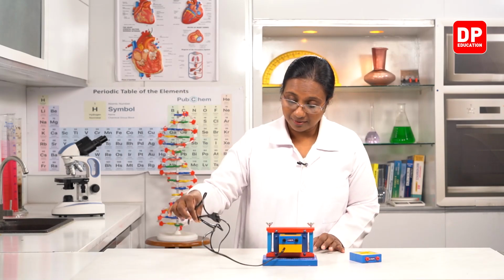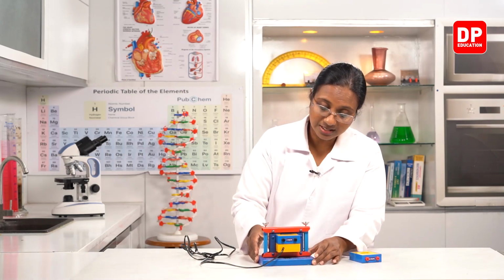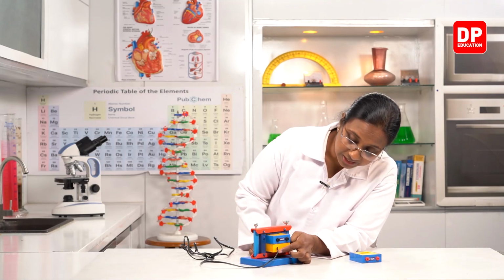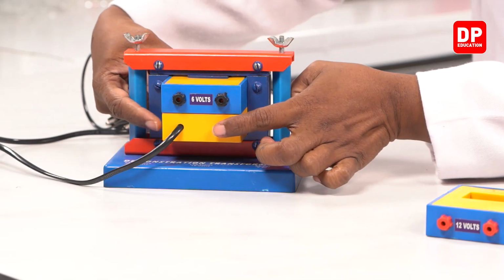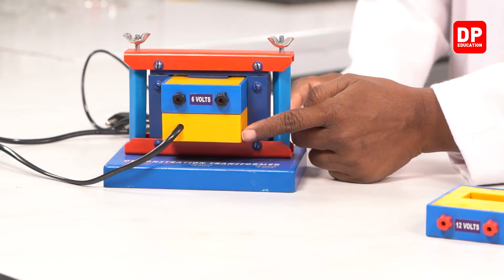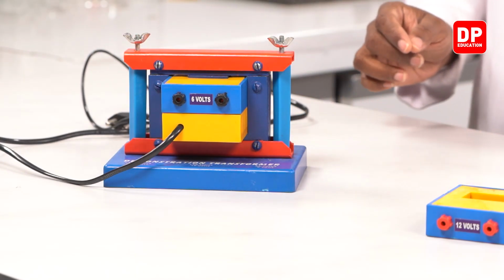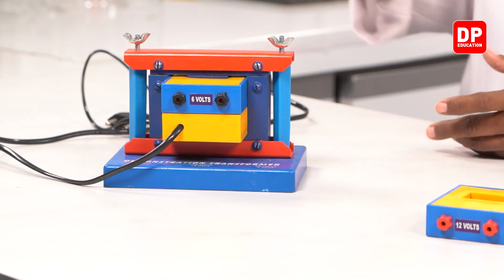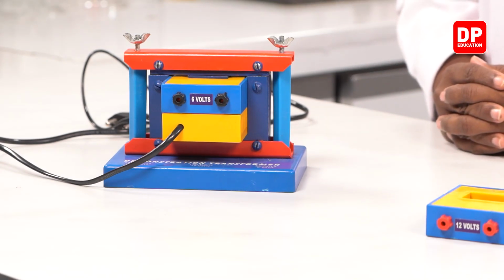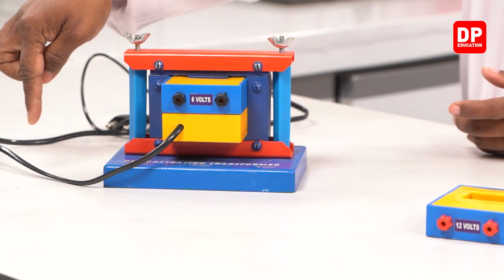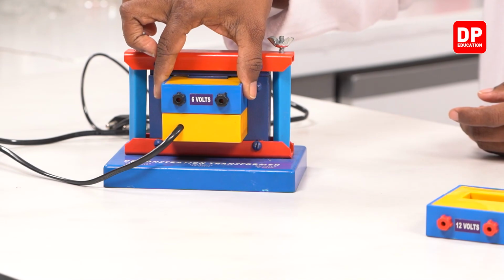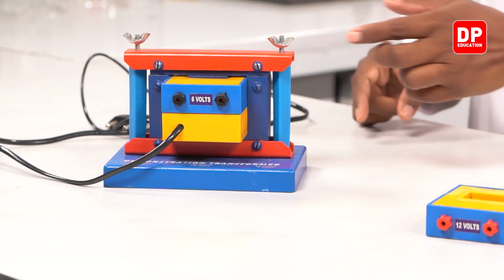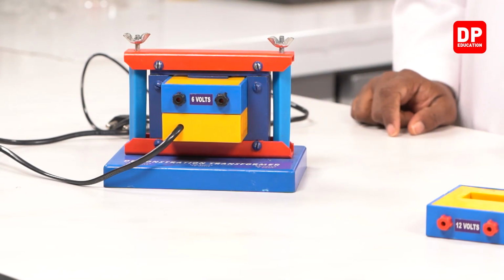Now look at the wire. Now this wire is connected to this transformer here. Can you see this part? So this particular yellow color box is the input coil, or what we call the primary coil. So we supply the voltage to the input coil. Then what we have on top is the secondary coil or the output coil.